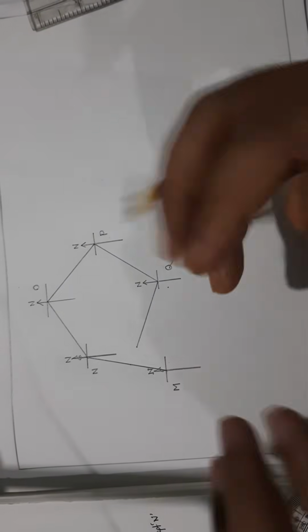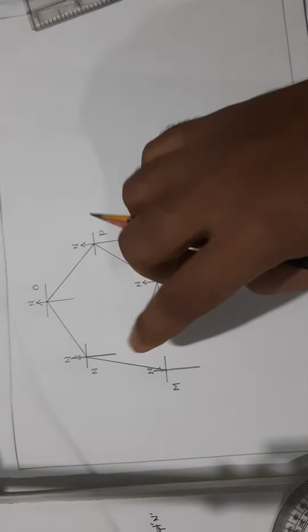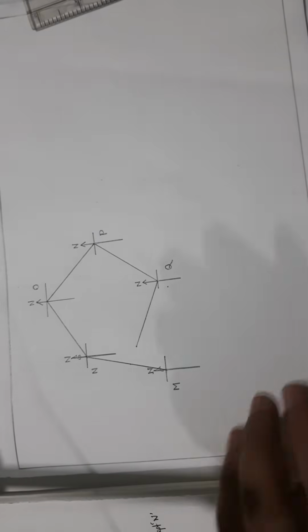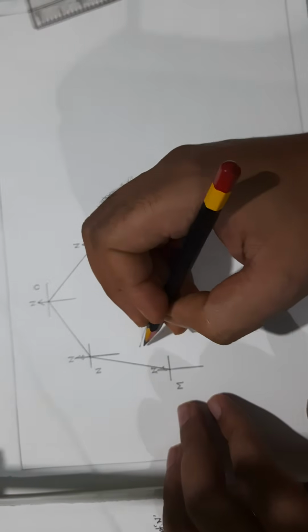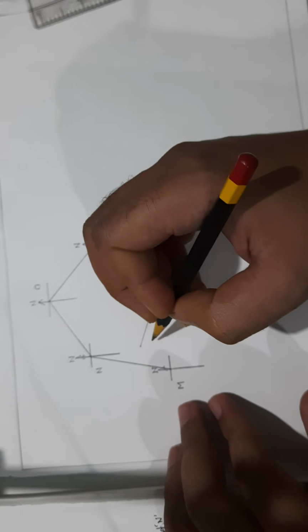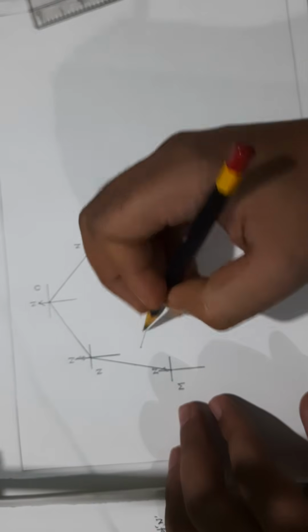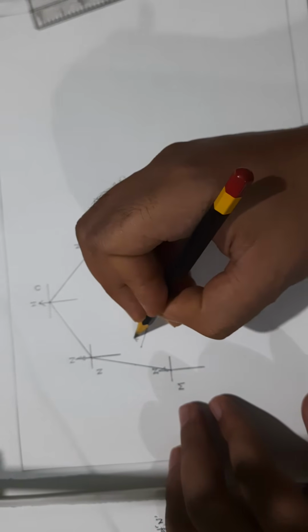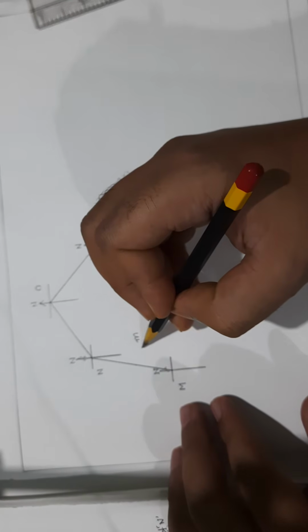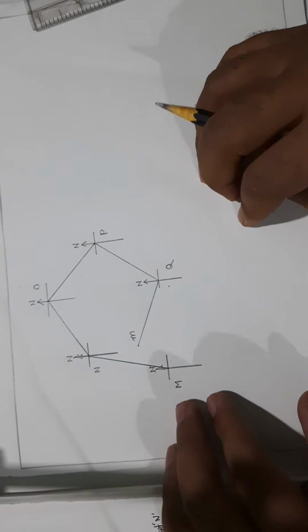So if there were some mistakes or error, this actually happens. I am giving the name of the last point, suppose small m. So this is the last or ending point, small m.